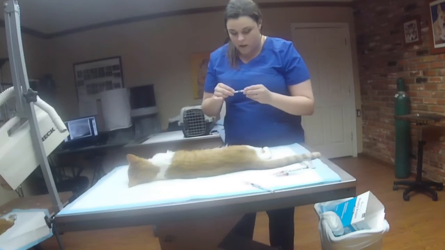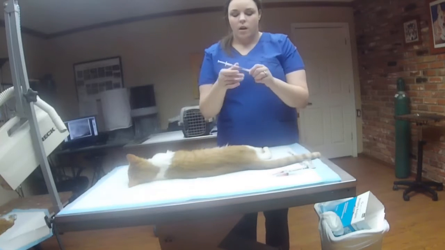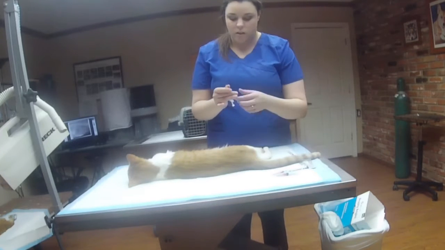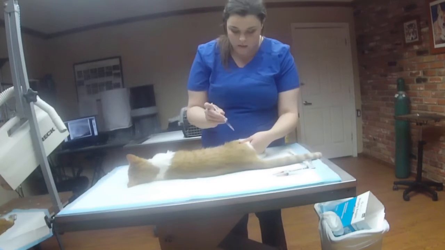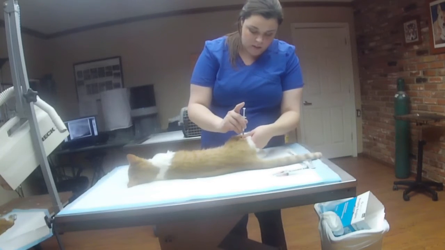And then for an intramuscular injection, you're going to want to go directly into the muscle. This is just saline solution. You go directly into the muscle and inject.